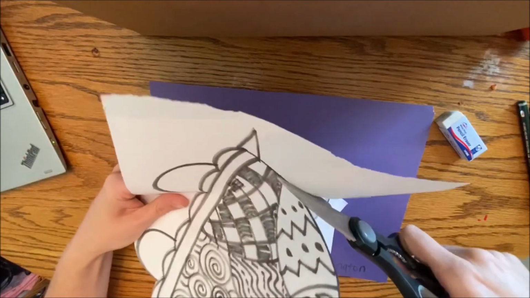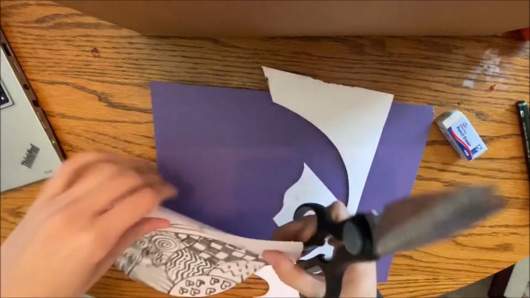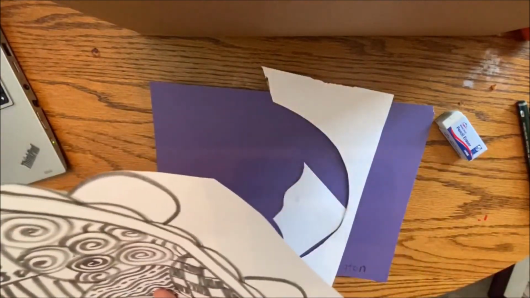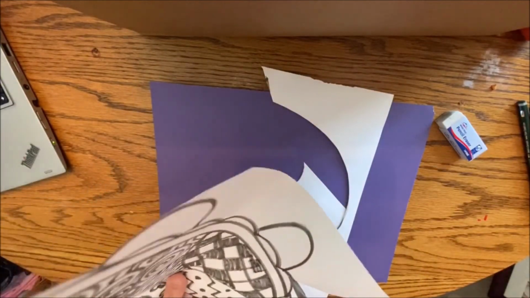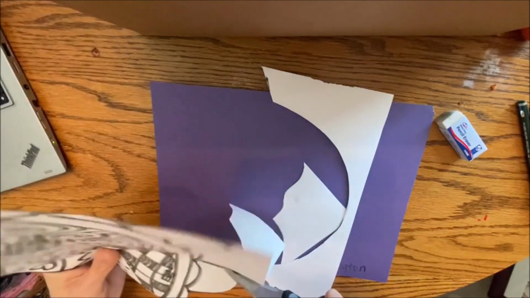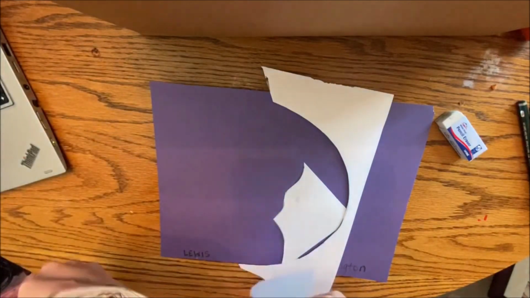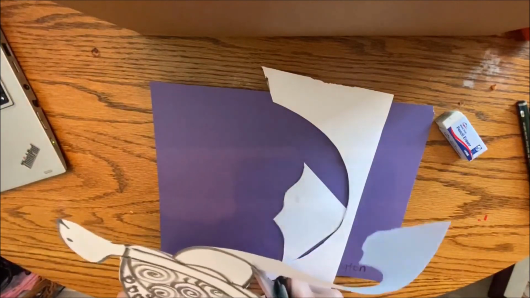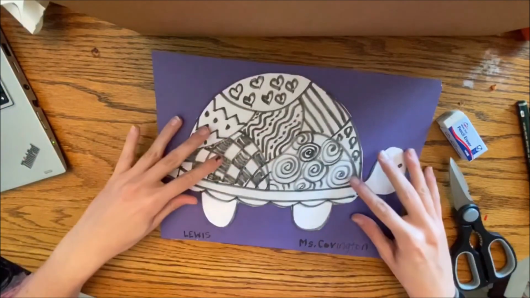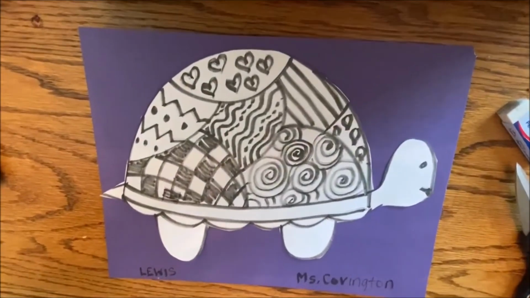When you're done cutting out your turtle, I will come collect your scraps of paper. You will also need a glue stick to run along the back of your turtle to glue it down to your construction piece of paper. And voila, we are all done with our turtle.